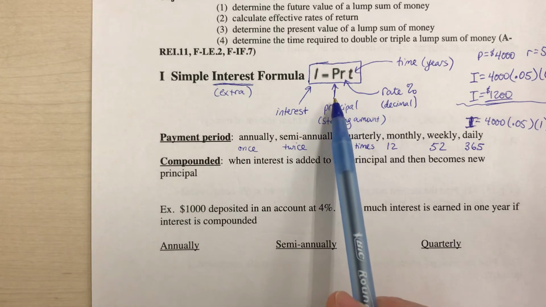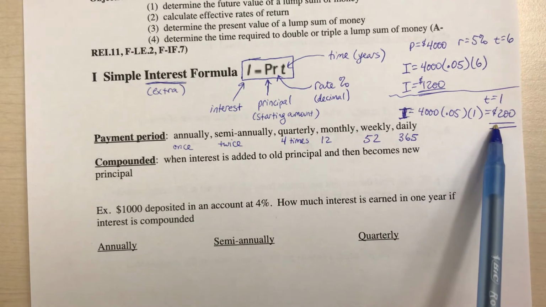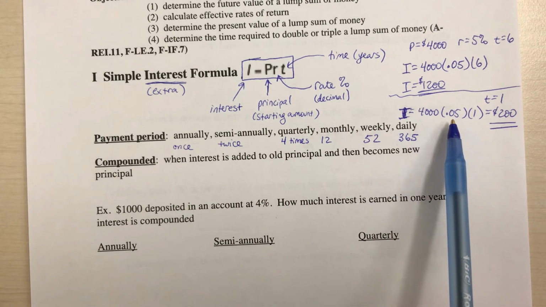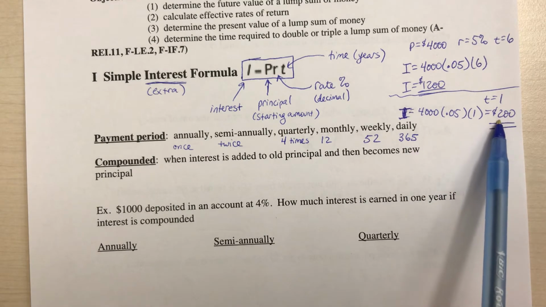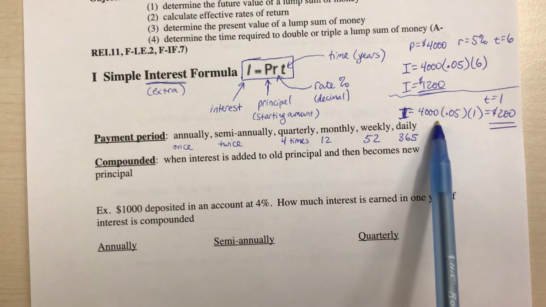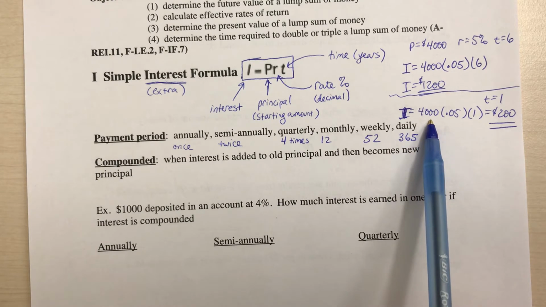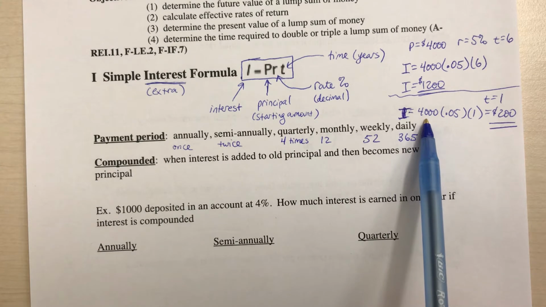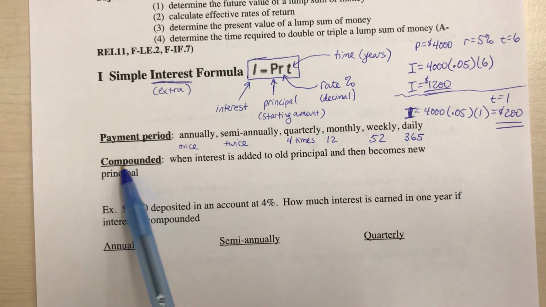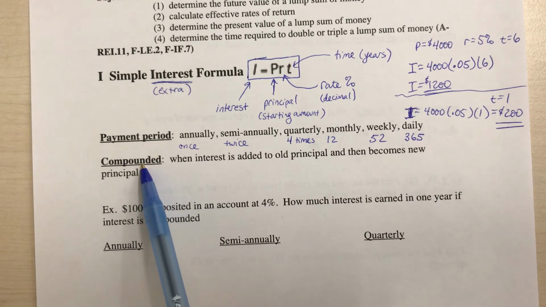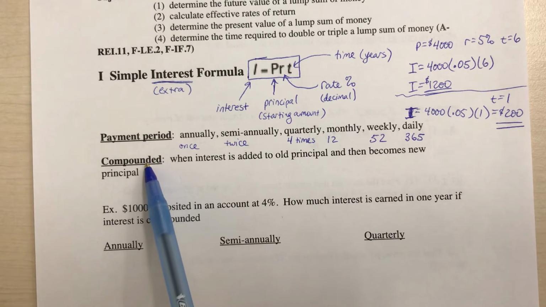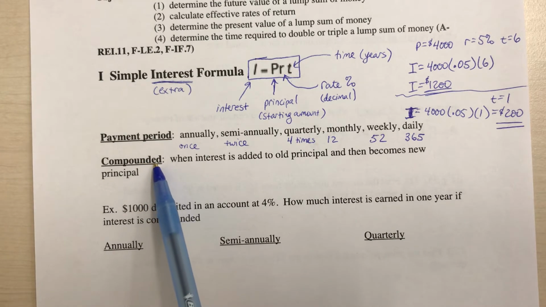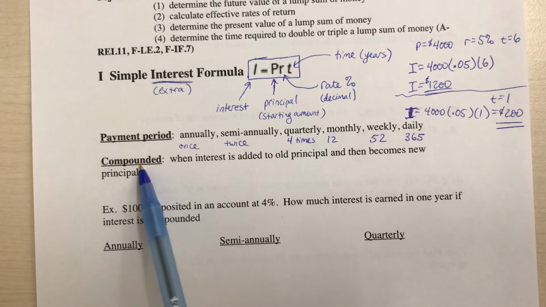If I were to take my interest, so let's say I was making $200 each year in interest, what I would really want to do is take this 200 and in the second year, add it to my 4,000. And so what would happen is that the second year, instead of having 4,000 again, the same starting amount, this would increase. This would be 4,200. So if that was the case, compounded is where you start earning interest on that extra money, on your interest. And so what happens is that your amount of money is going to grow as you compound.